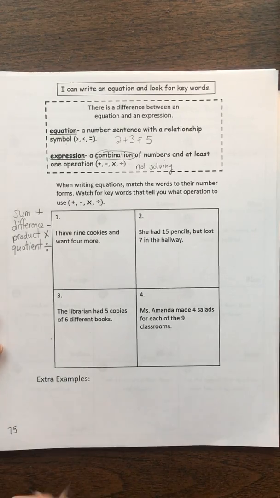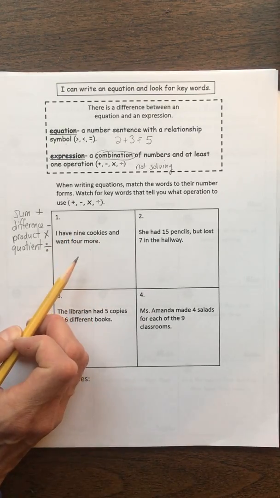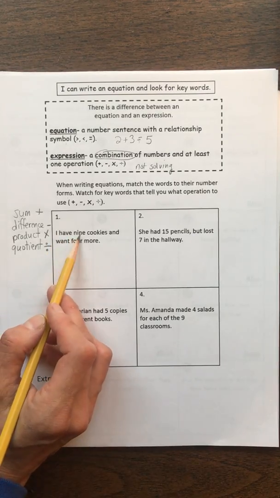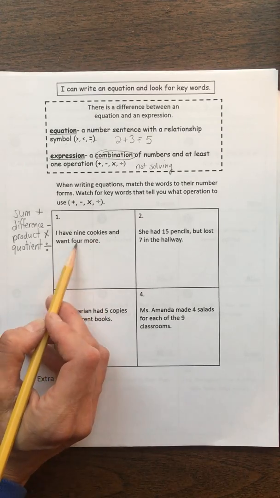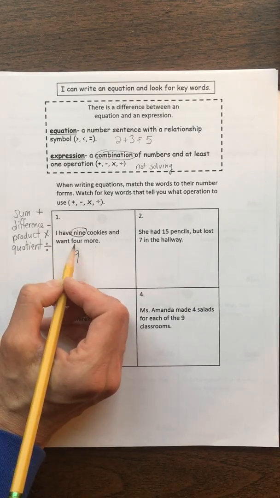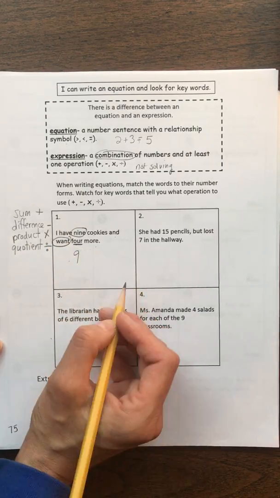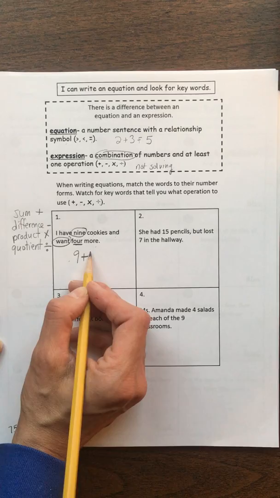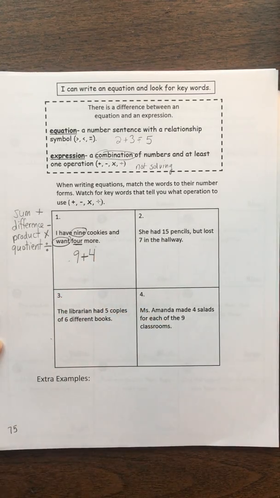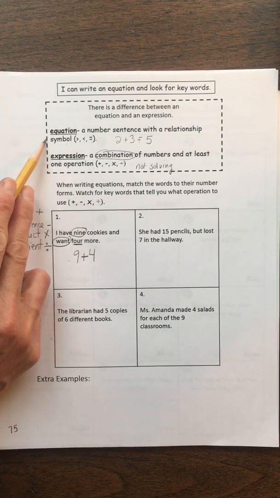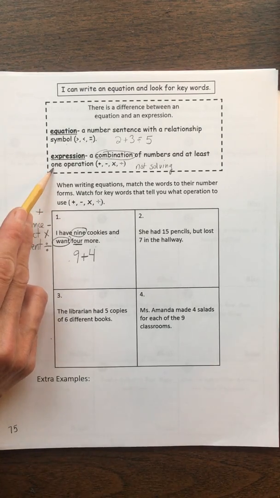So for example, I'm going to take this statement, match it to numbers, and create an expression. I have 9 cookies and want 4 more. So you have 9 of something and you want 4 more. If you want something, you want to increase, so you're going to add 9 plus 4. That's your expression. Notice this does not ask how many cookies I will have in all. If it asked how many cookies do you want in all, that would be an equation. We're only working with expressions.